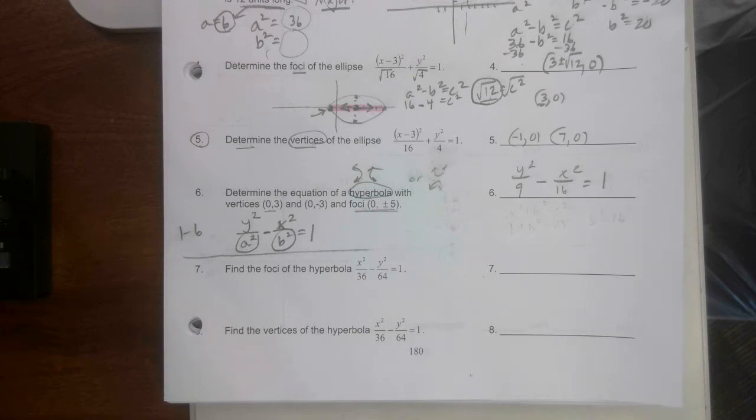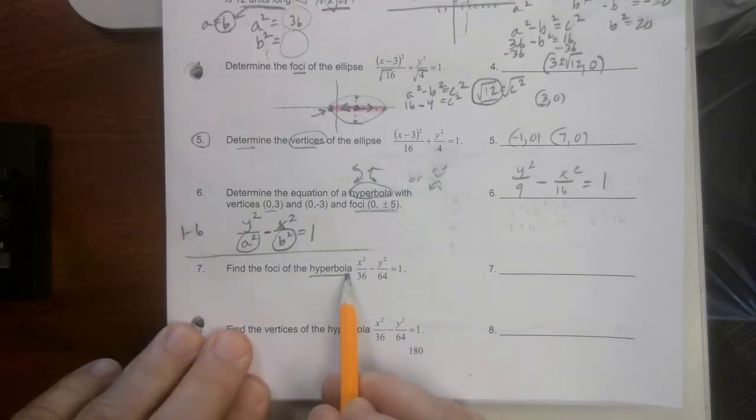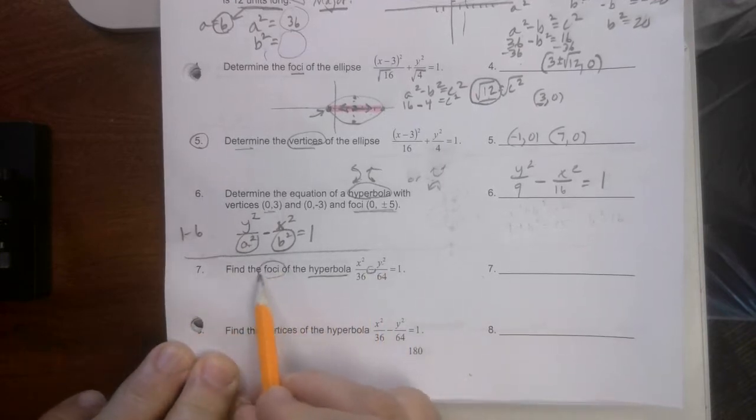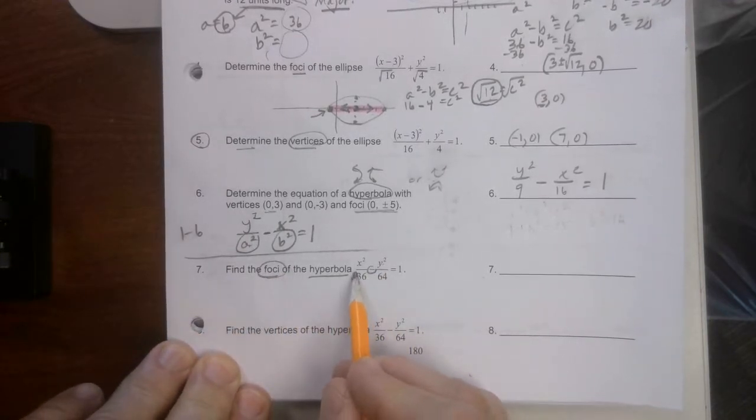Okay, here we go. Number 7. Hyperbolas, again, know that because of the minus, and these two variables are squared. So we've got to find the foci. I think it'd be a good idea to draw the drawing.